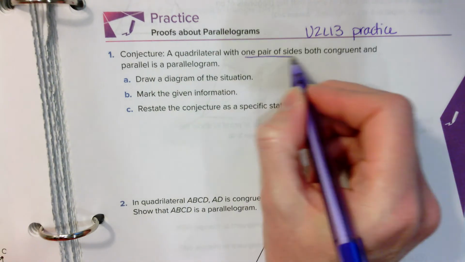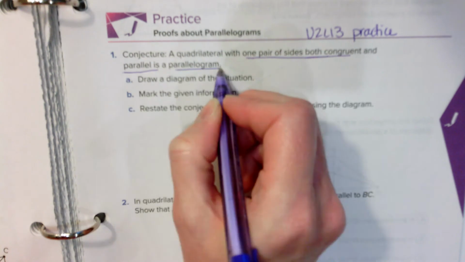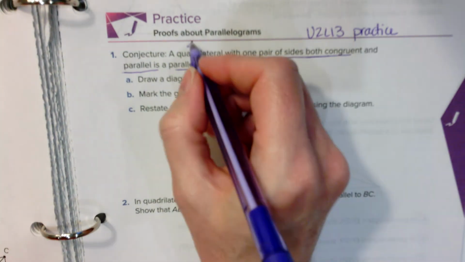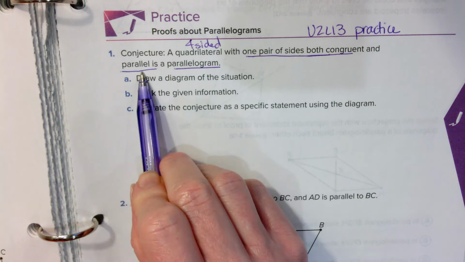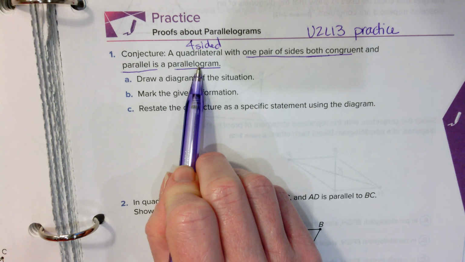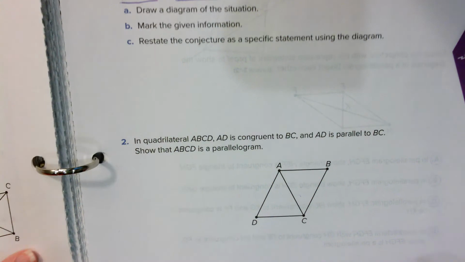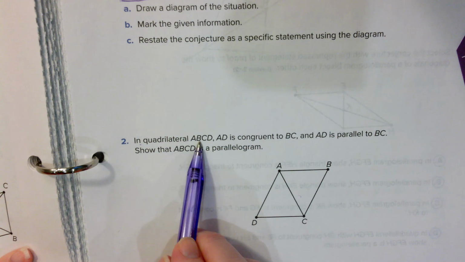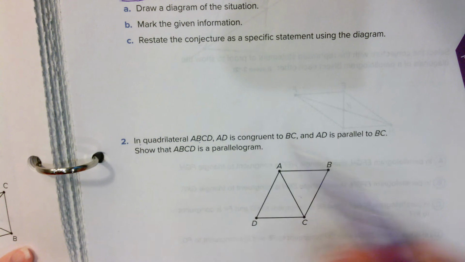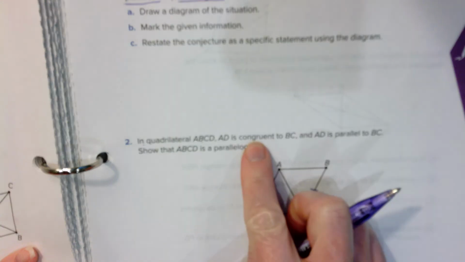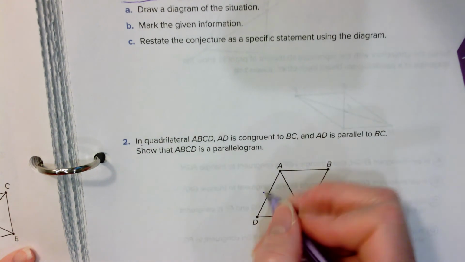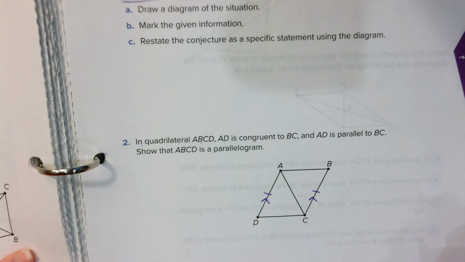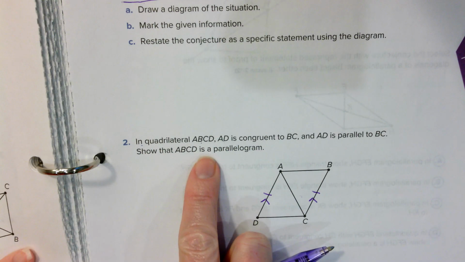Number 1 says a quadrilateral with one pair of sides both congruent and parallel is a parallelogram. So I have a four-sided figure, and what I'm given is that one pair of sides is both congruent and parallel. What I'm trying to prove is that it's a parallelogram. So let's look at this guy. This guy is a quadrilateral, and it's going to have AD congruent to BC. Let's mark that. That's my one pair of congruent sides from number one, and AD is parallel to BC. So that's my congruent side also being parallel. And I'm supposed to show that ABCD is a parallelogram.